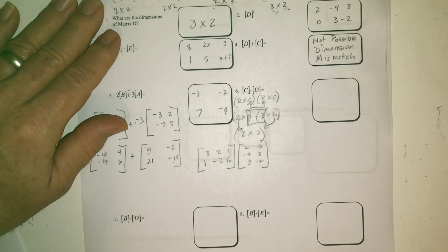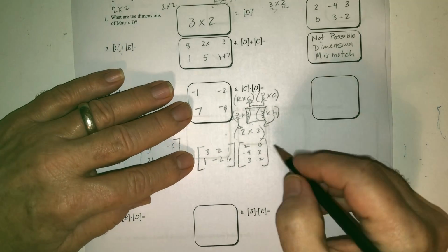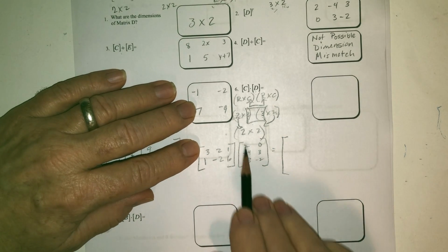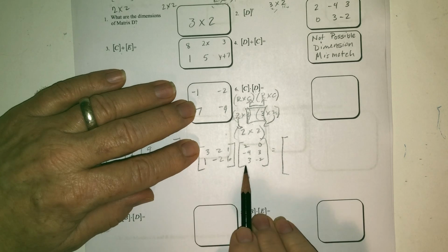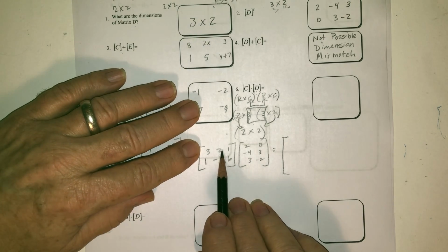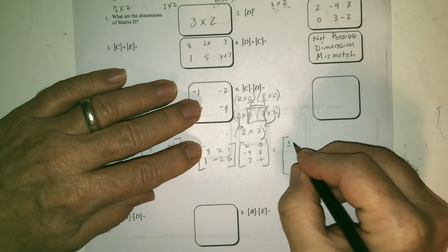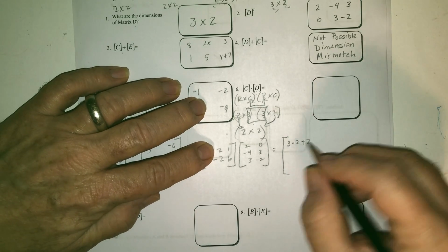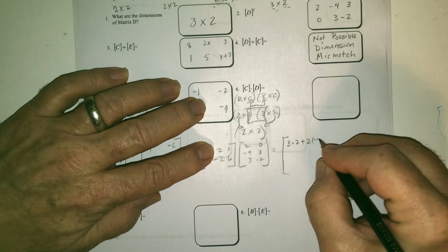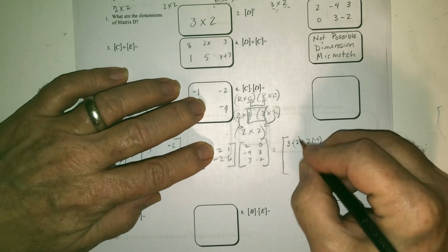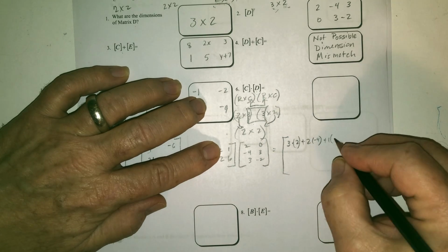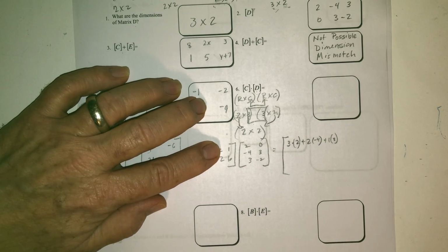So when we do that, we're going to take this first row and multiply it times that first column right there. So that would be 3 times 2 plus 2 times negative 4, let's just use parentheses, that might be easier, plus 1 times 3, to get the row 1, column 1 entry.